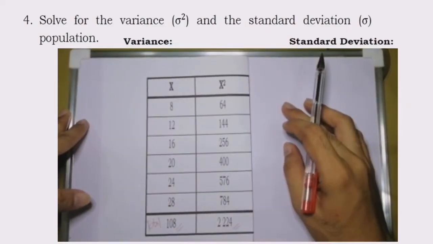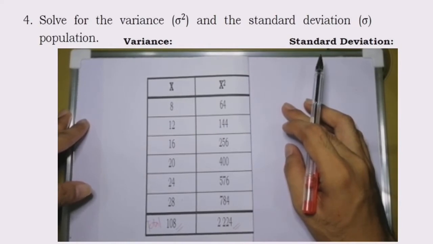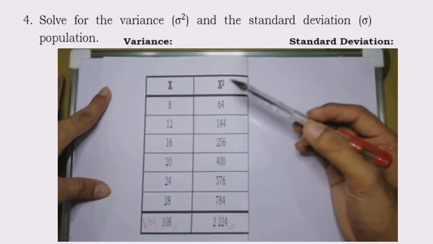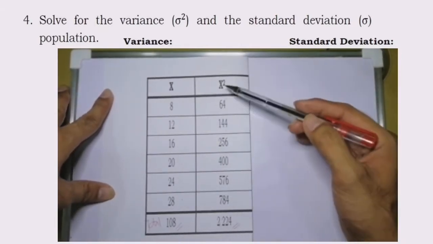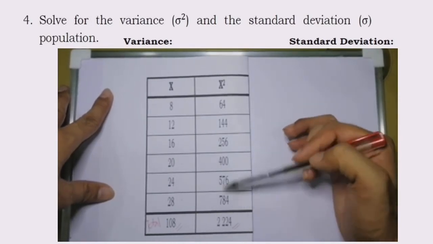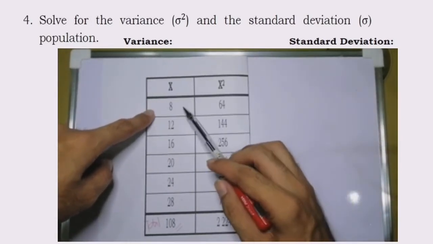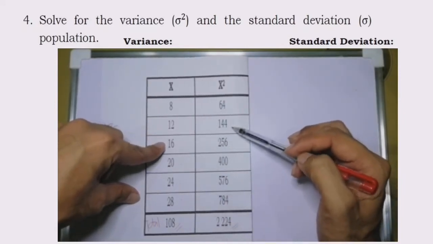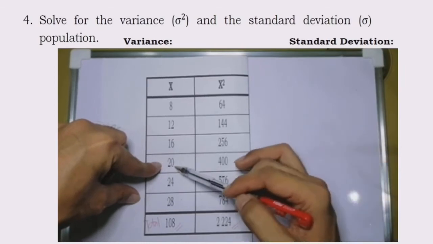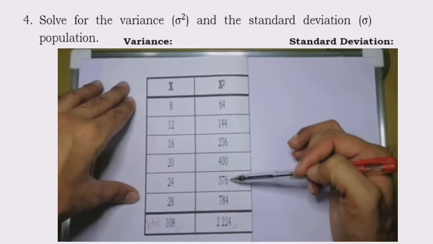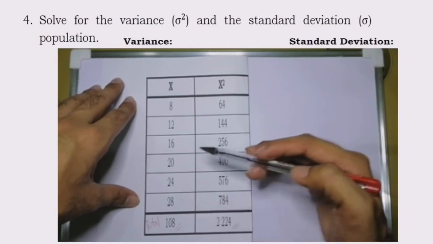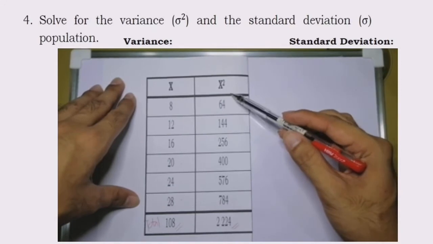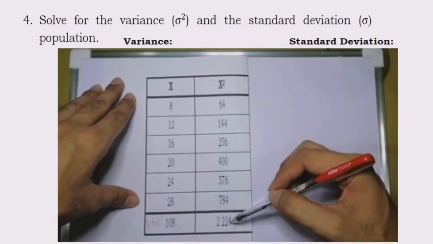Okay, step 4, to solve for the variance and the standard deviation of the population, we will make a table. As you can see, these are our x, and the next column is x squared, so we square all the x. 8 squared is 64, 12 squared is 144, 16 squared is 256, 20 squared is 400, 24 squared is 576, and 28 squared is 784. We total all x, which is 108. We also total the x squared, which is 2224.